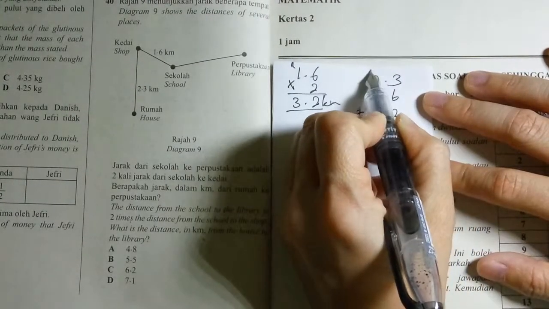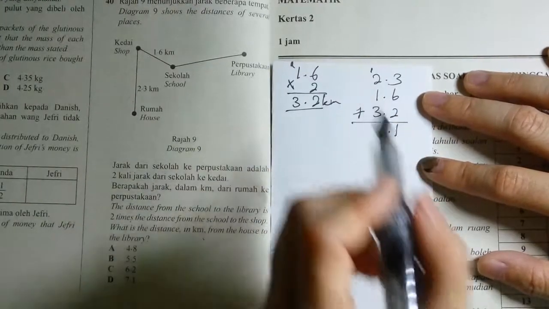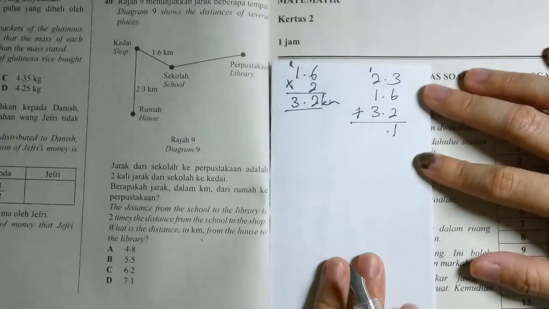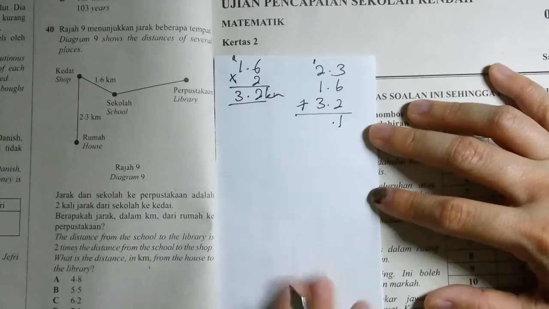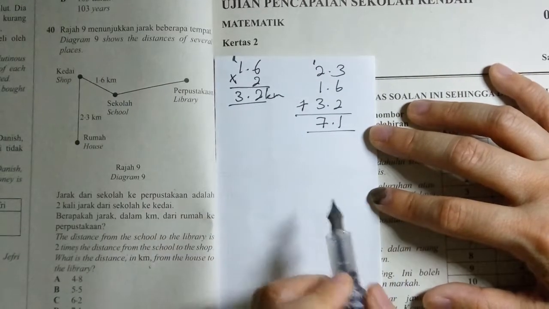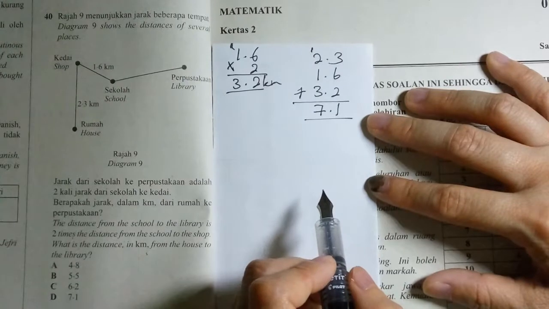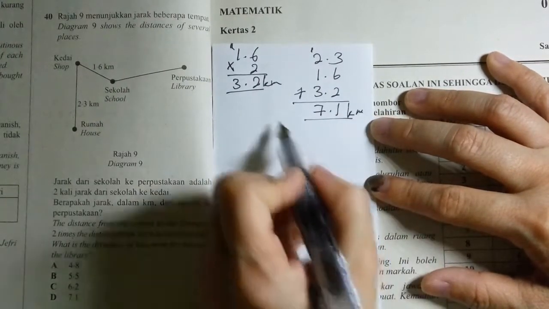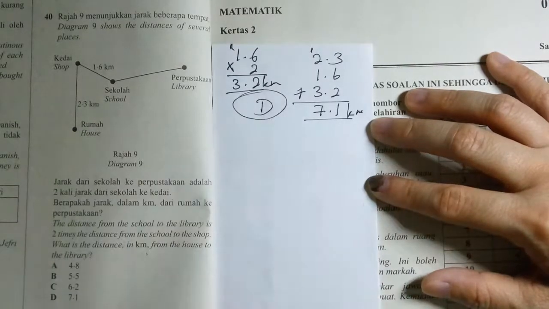So put a 1 up here. Okay? 1 plus 2 is 3. 3 plus 1 is 4. 4 plus 3 is 7. Okay? So the distance from the house to the library is 7.1 kilometers. So the answer is D.